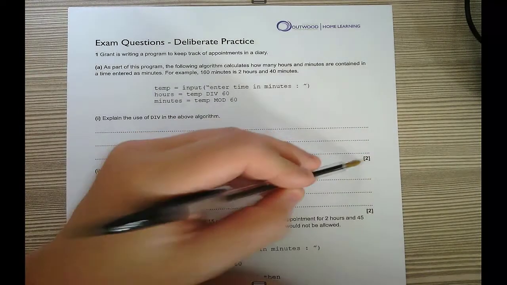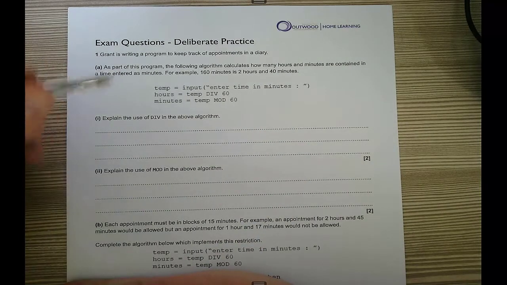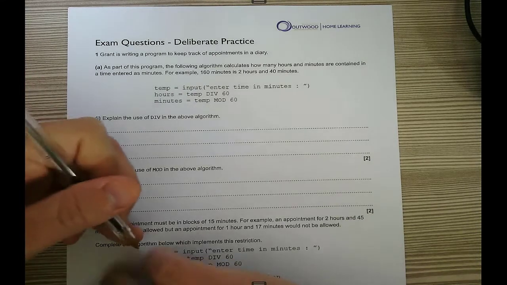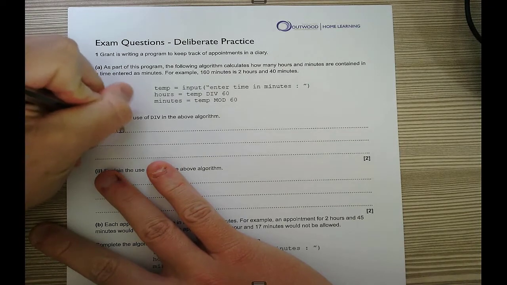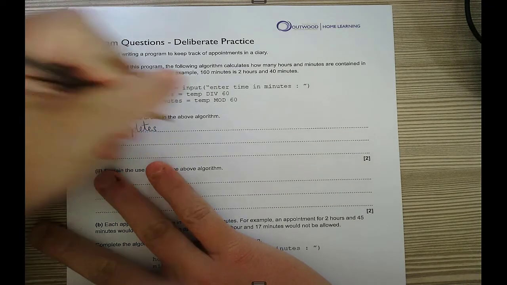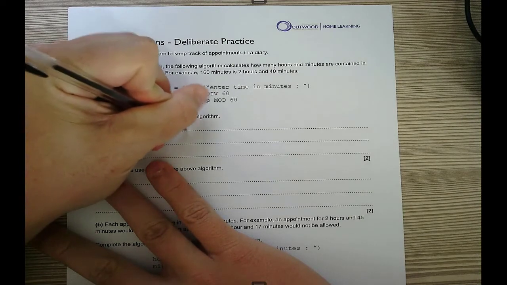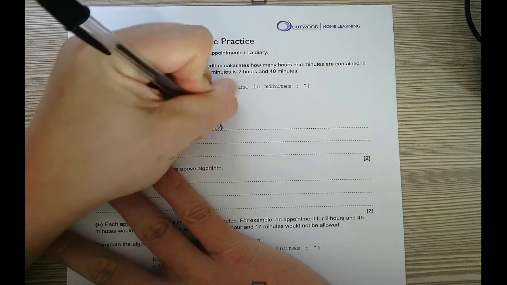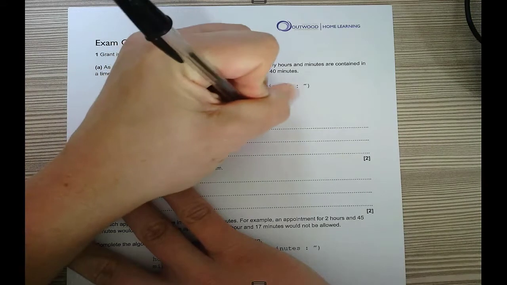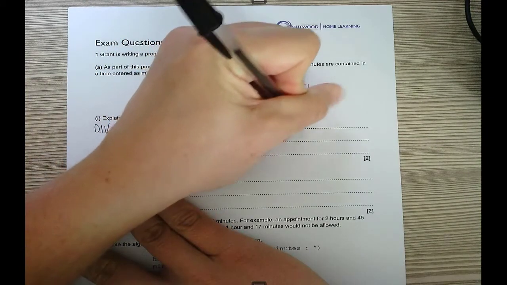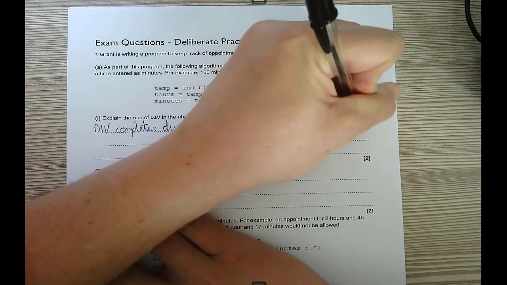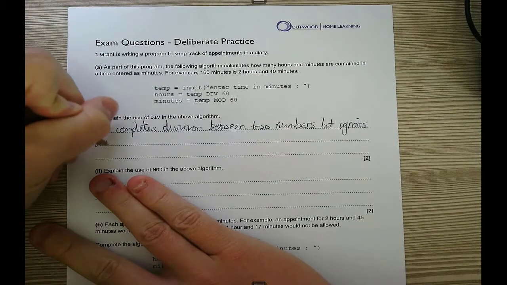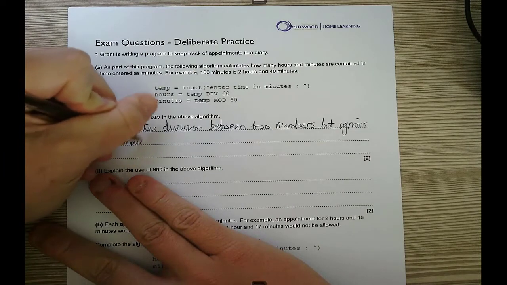So, 2 marks on offer here. Explain the use of div. So what it wants us to do is say what div does and then say what it does in this particular algorithm. So I'm going to say div completes division between 2 numbers but ignores any remainder. Okay, so that's what div does.